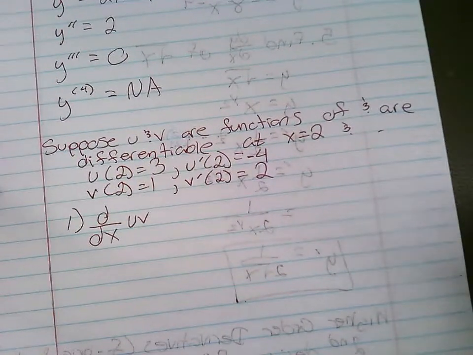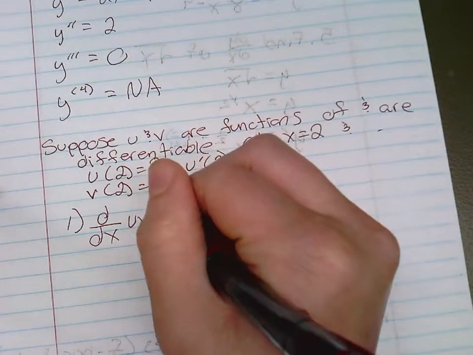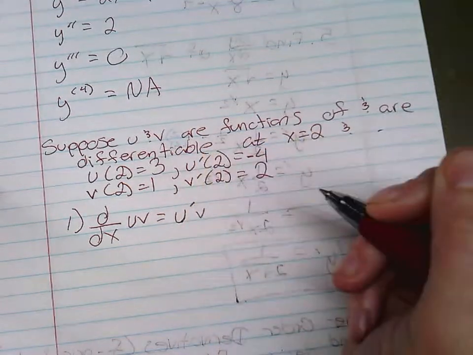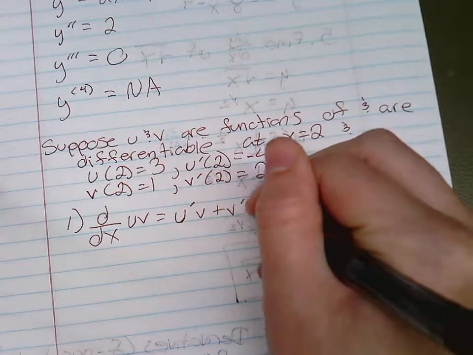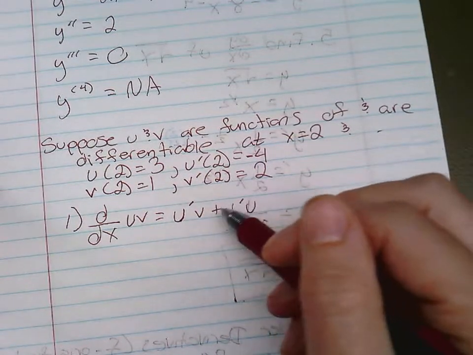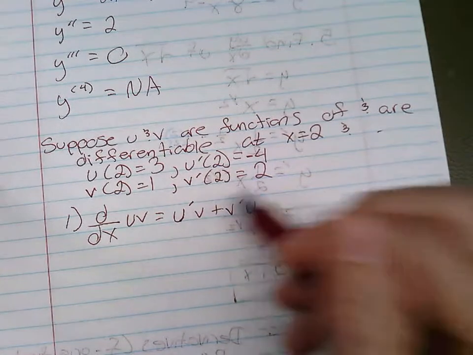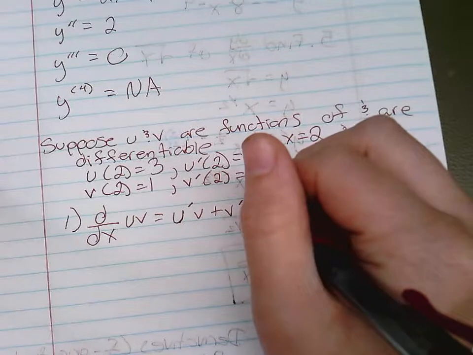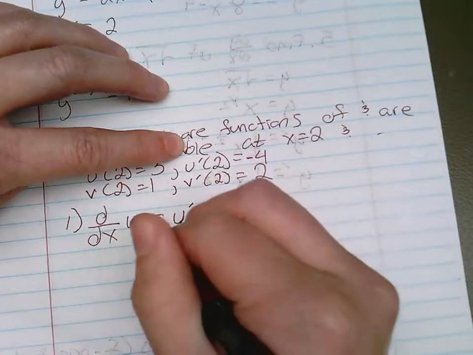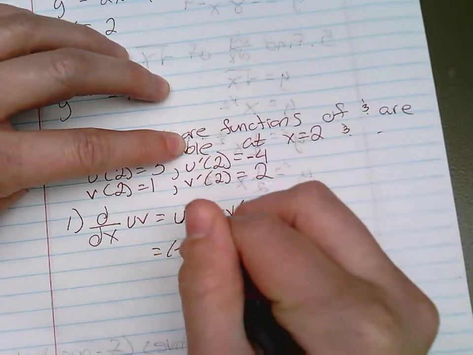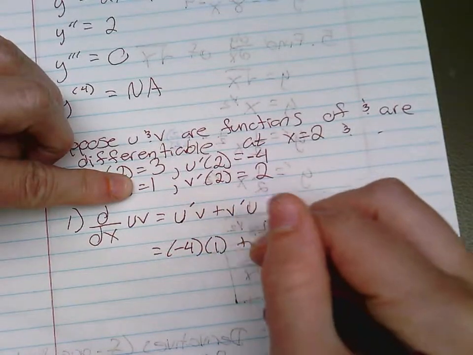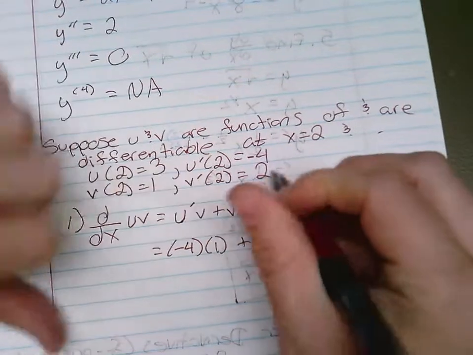So this is the product rule. Okay, so it's just u prime v plus v prime u. Your book may have it backwards. I just do it this way. It doesn't matter because adding is commutative. It's just easier with the quotient rule to get everything aligned. So now you're going to do u prime of 2, which is negative 4, times v, which is 1, plus v prime, which is 2, times u, which is 3.